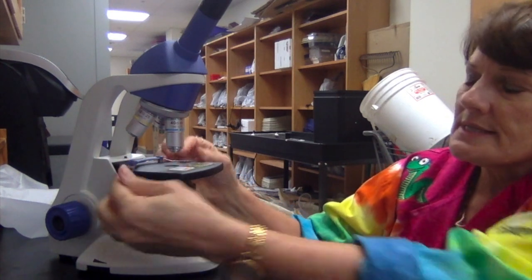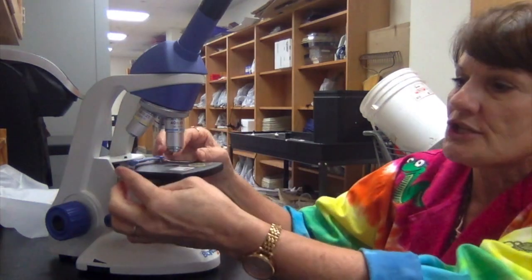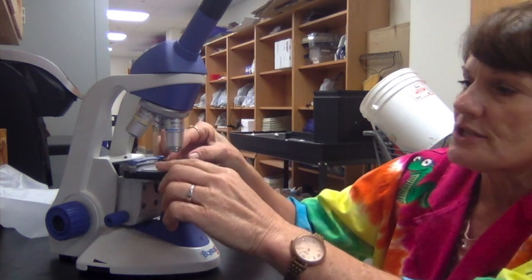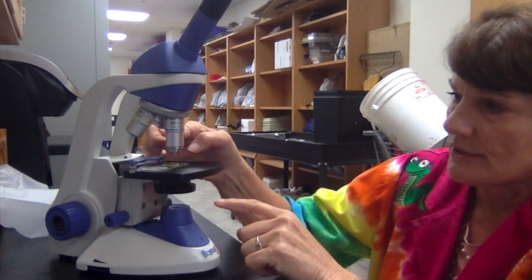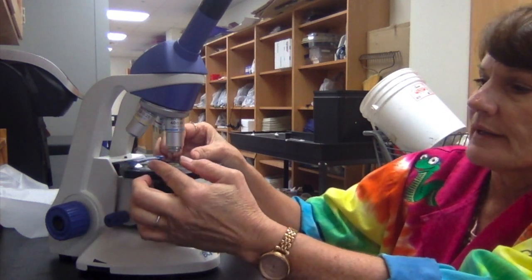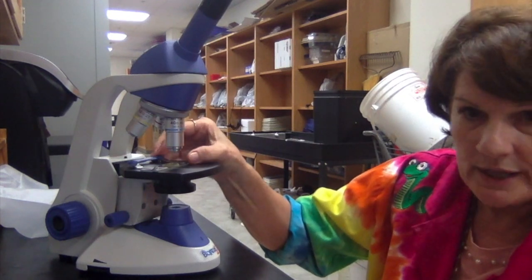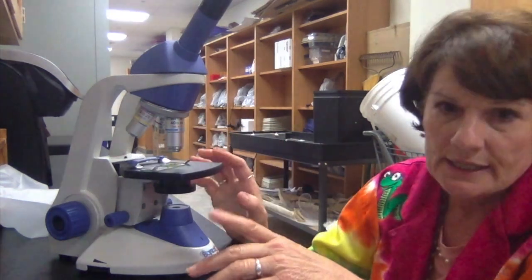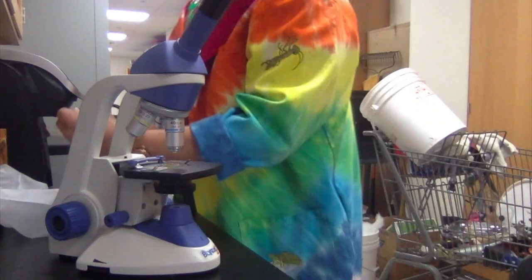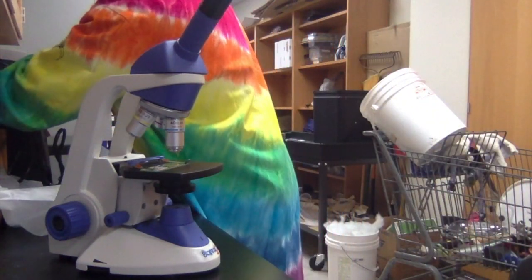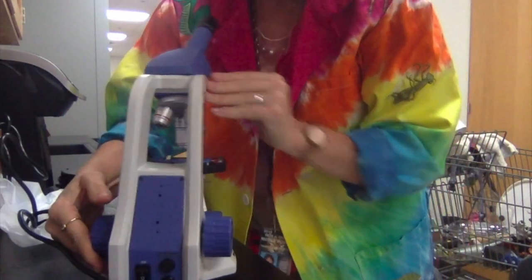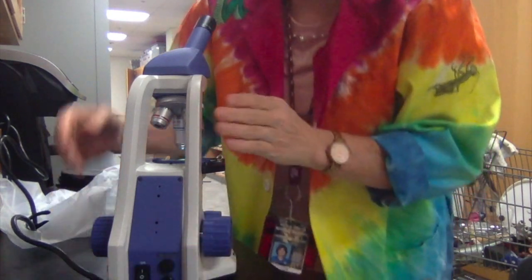So we pull these stage clips. These are stage clips. We pull them to the side, lay the slide on the stage over the little opening right here, which is where it lets the light through. And then we put the stage clips on the slide. It keeps it from sliding everywhere. And then remember that you've got to plug it in, and then you have to turn it on. On the back of your microscope is a little power button right back here, turning on the light.